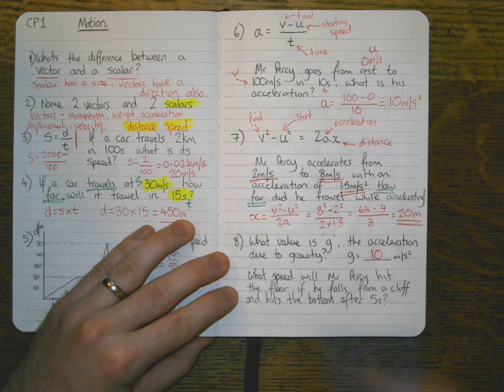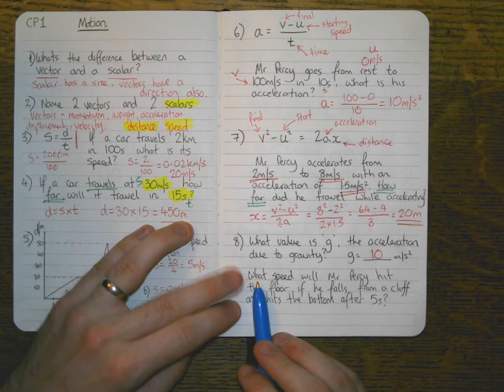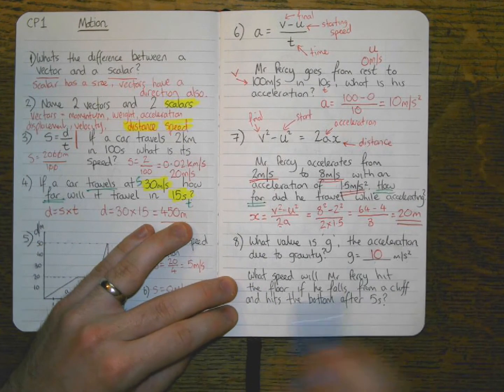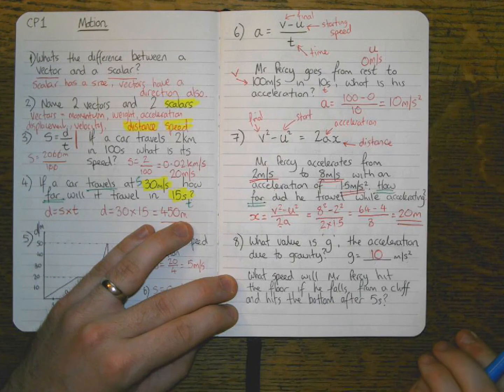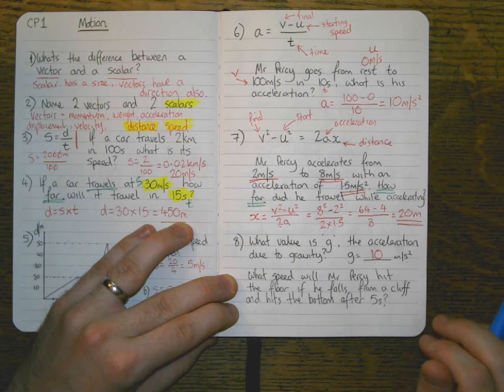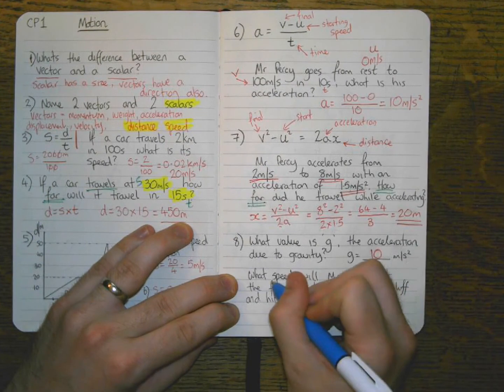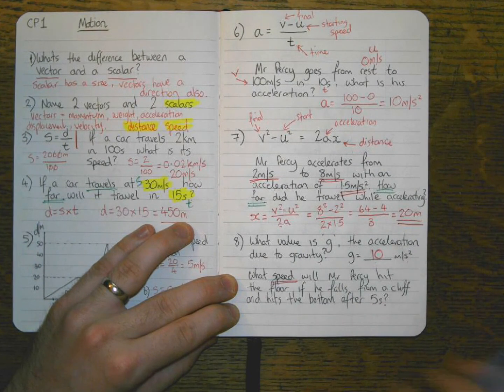This question requires a little bit more working out. The question is, what speed will Mr. Percy hit the floor if he falls from a cliff and hits the bottom after 5 seconds? Well, that's not very nice, but let's see if you can figure out the answer. What speed? So we're after speed. Think about what else you've been given in the equation and see what equation is going to help you answer that question.